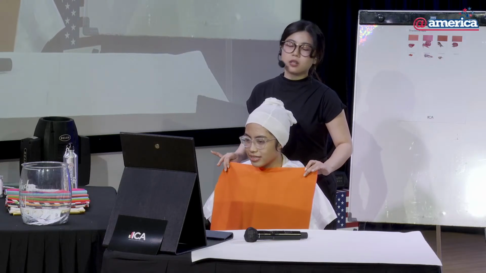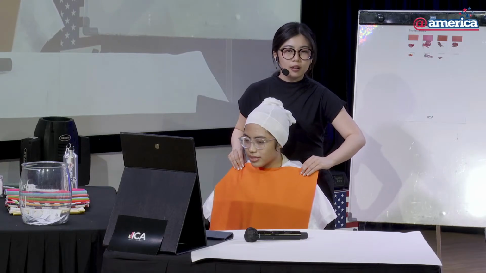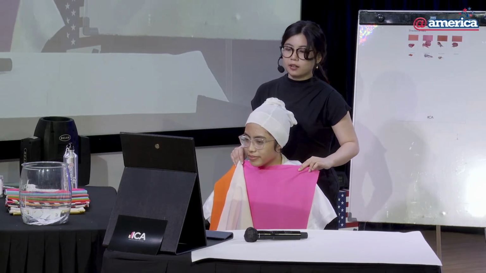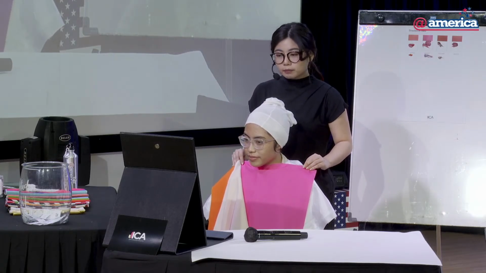So this represents the warm tone, orange. And red plus blue becomes purple, or if you shift a little bit, it becomes pink. So this represents the cooler tone.